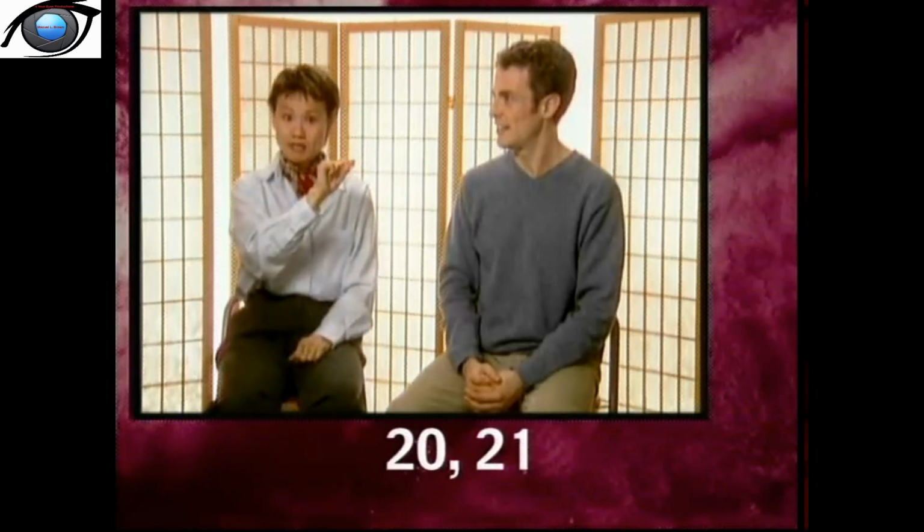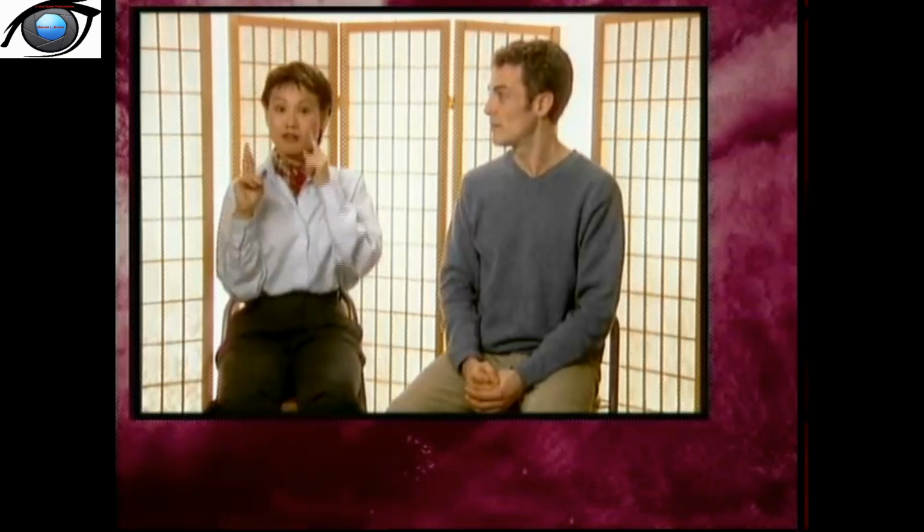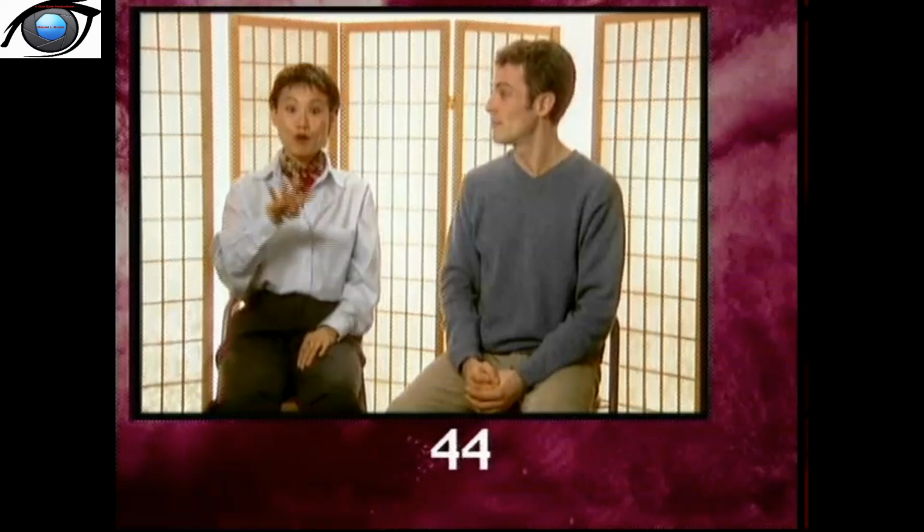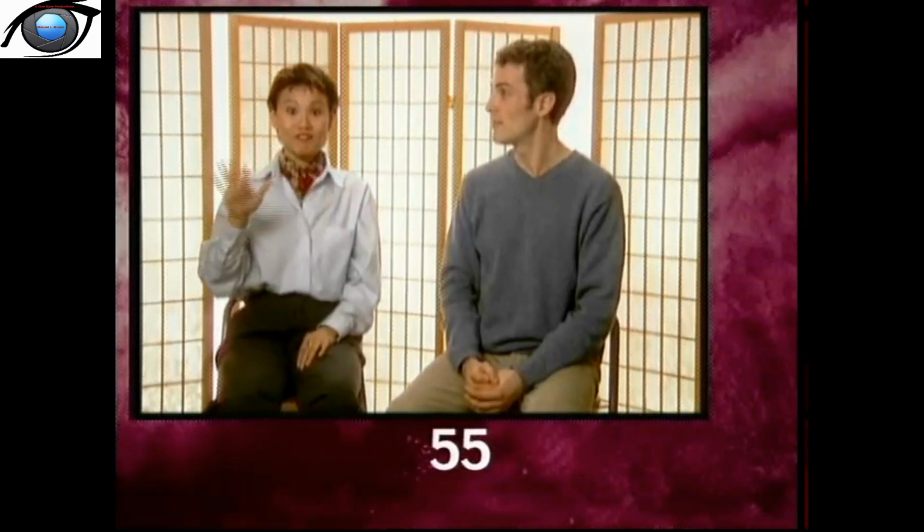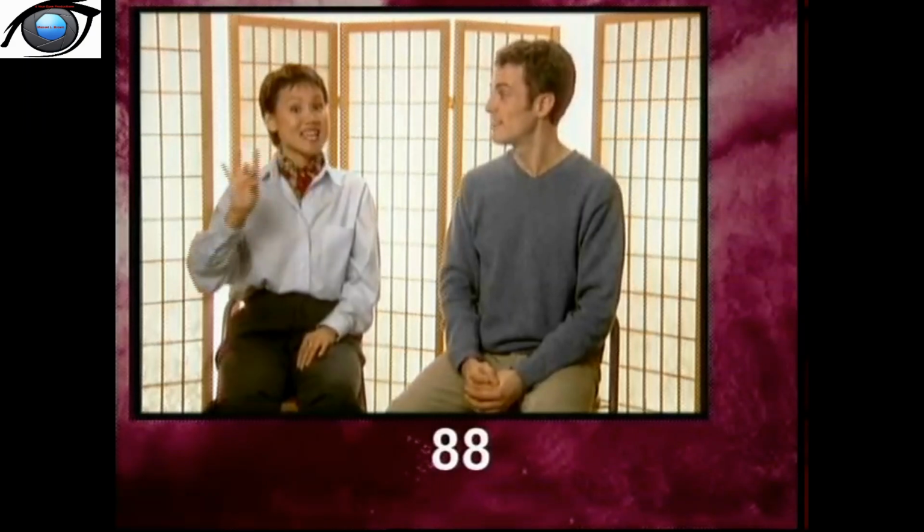Now, 20 and 21 are a little harder to remember. 20, 21. For 22 and other double numbers, bounce your hand slightly to the right. 22, 33, 44, 55, 66, 77, 88, 99. This is the sign for 0.